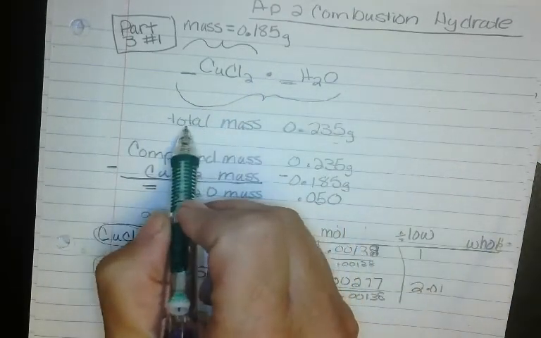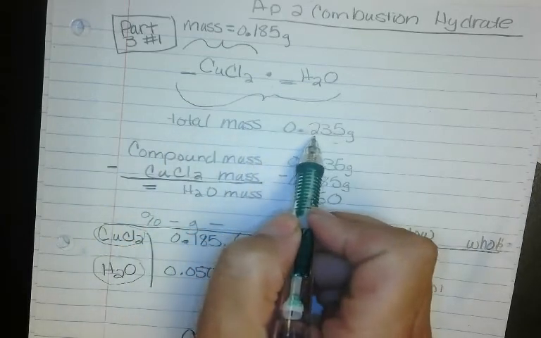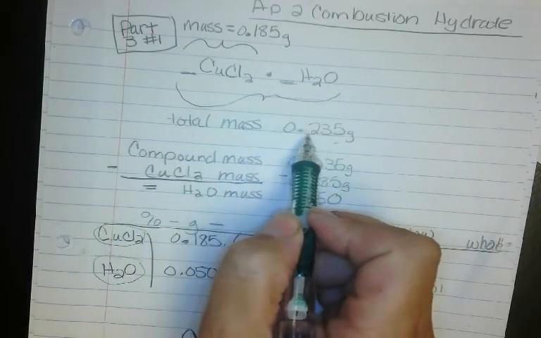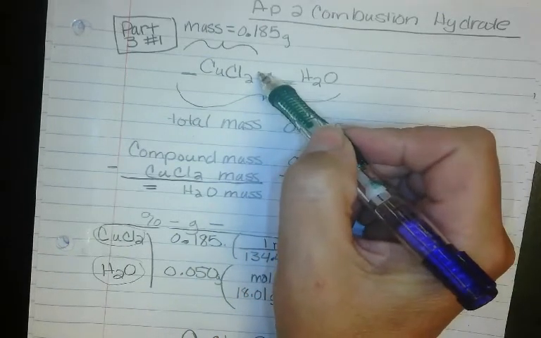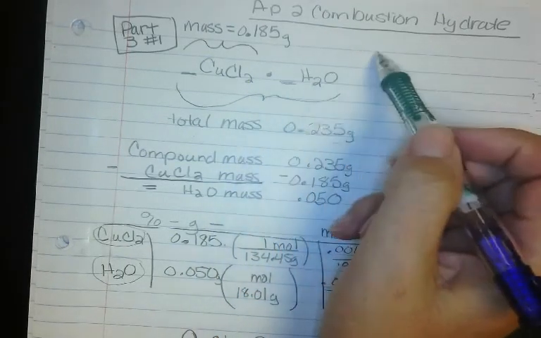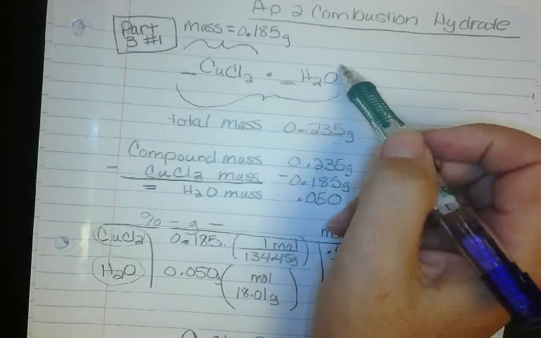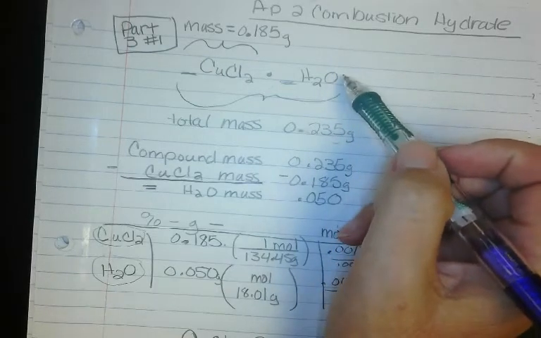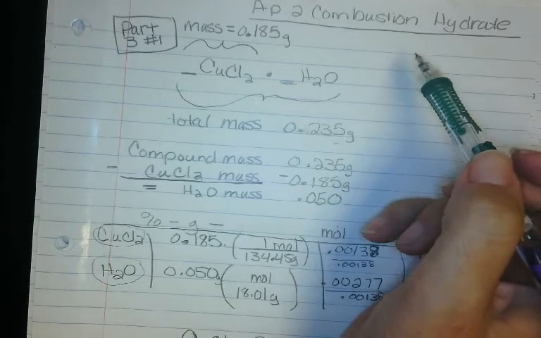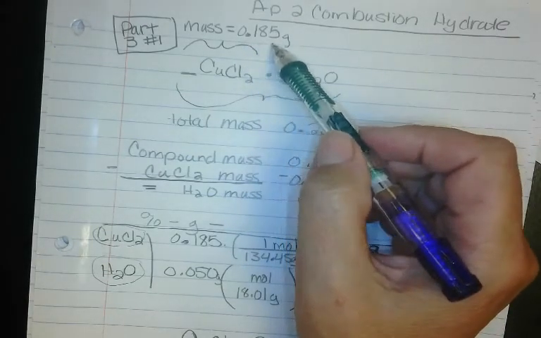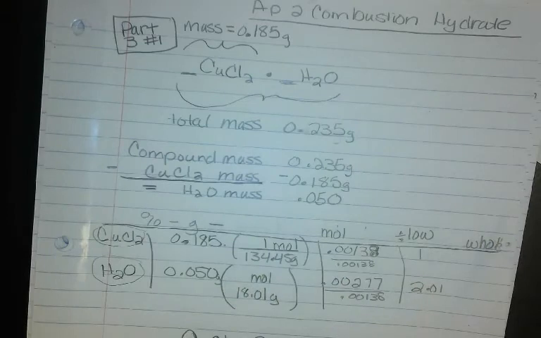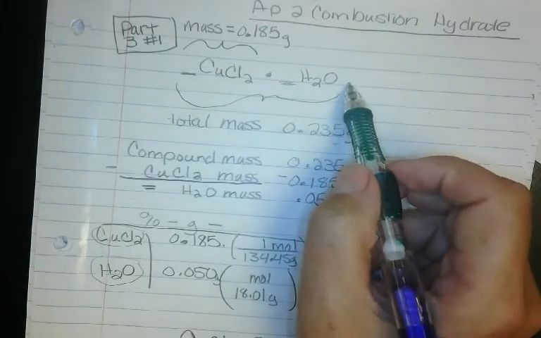And what they gave us was the total mass for this hydrate being 2.235 grams. And then they told us the mass of the copper chloride after we got rid of the water. How did we get rid of the water? Well, we just put this in a crucible and heated it up and drove off all the water. And the mass of that is 0.185. So hopefully we'll get in here and we'll do this lab, because there's some lab techniques going on here.